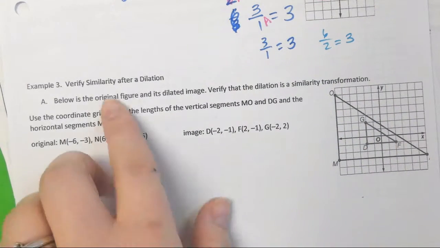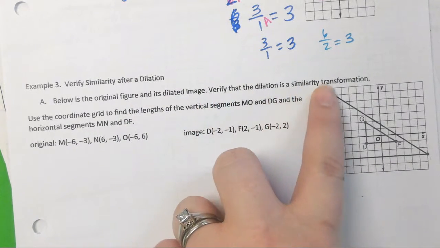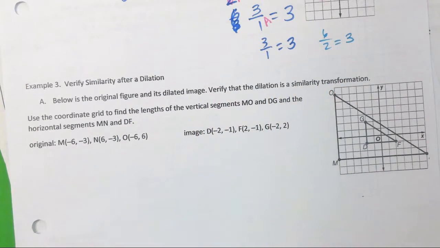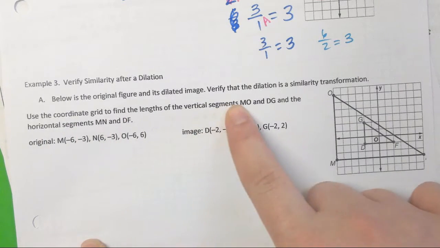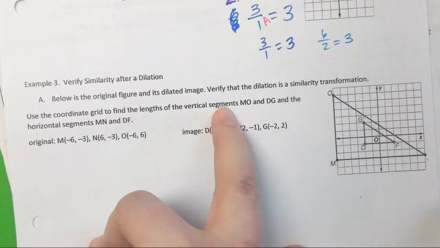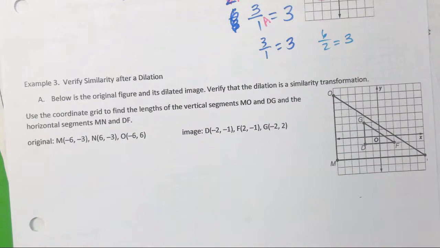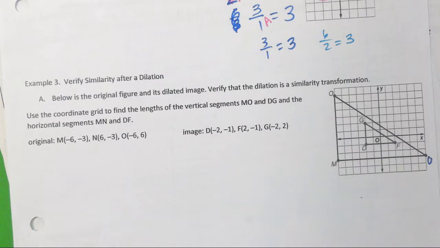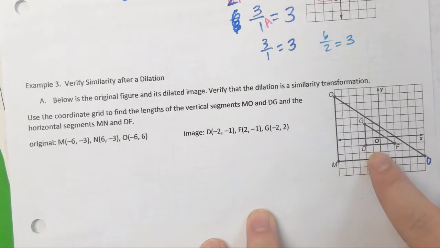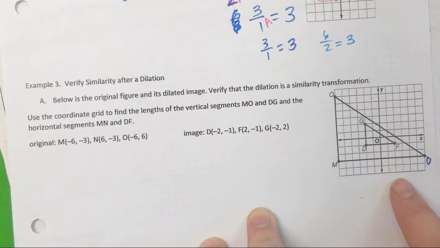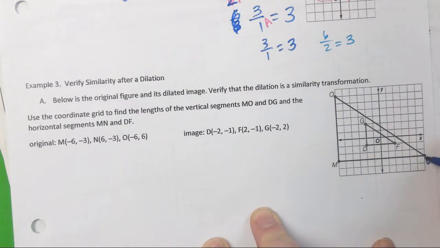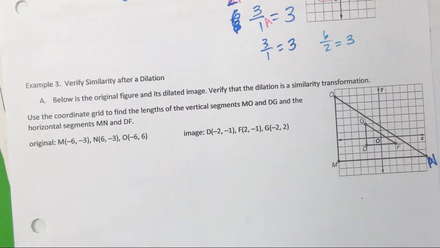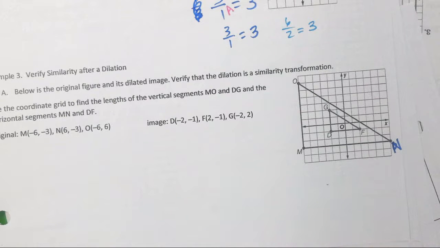So it says, below is the figure and its dilated image. Verify that the dilation is a similarity transformation. And then it says, use the coordinate grid to find the lengths of the vertical segments MO, there's an O over here, DG, and the horizontal segments MN, oh, there's MO. There should be an N then. MN and DF. So we've got to prove that it really is a similarity transformation.